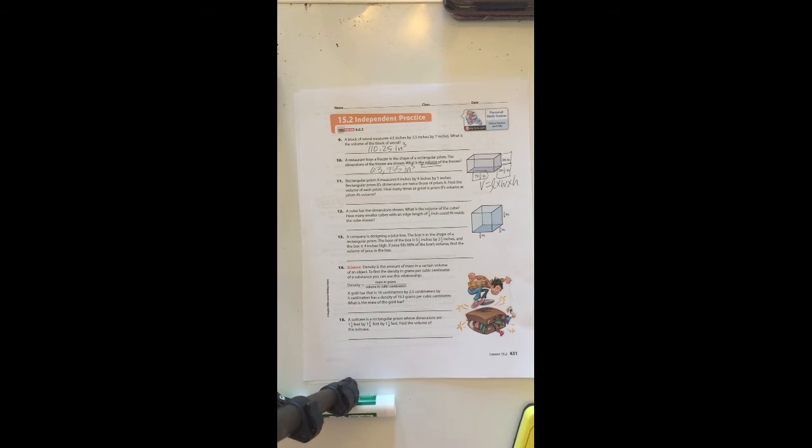All right, let's look at number 11. Rectangular prism A measures 6 inches by 4 inches by 5 inches. Rectangular prism B's dimensions are twice that of prism A. Find the volume for each prism and how many times greater is prism B's volume than prism A's volume. This is a great problem to draw.